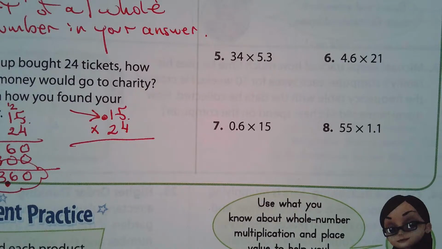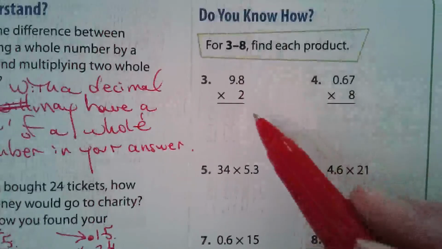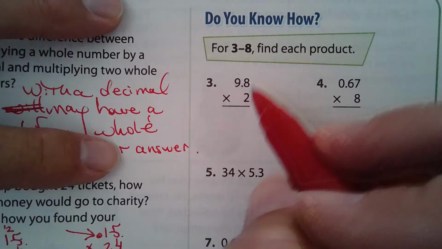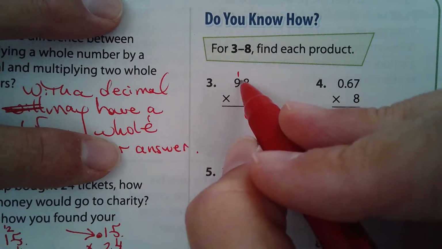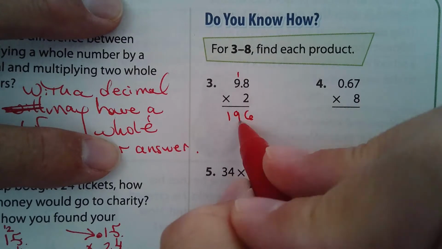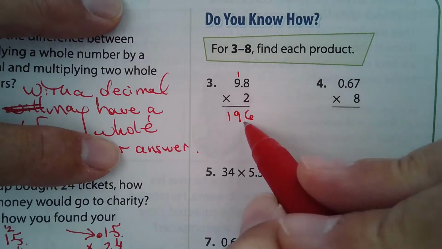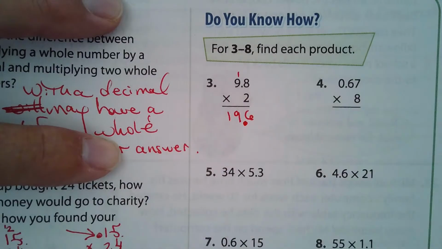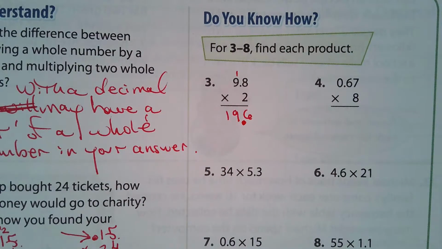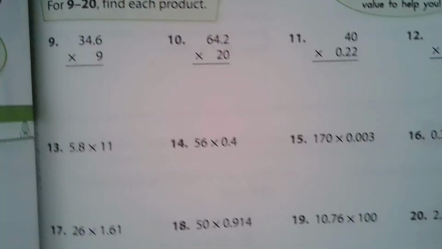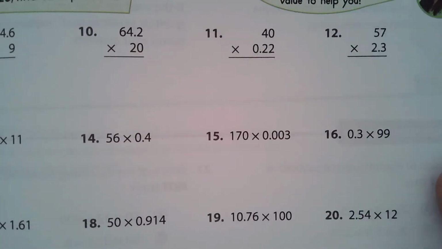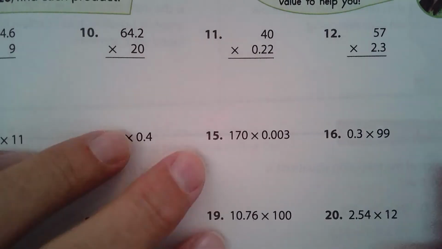Some of them, they've set them up vertically for you. 2 times 8 is 16. Put down the 6, carry the 1. 2 times 9 is 18, plus 1 is 19. Where would the decimal go? Right there. One place, 19.6. So they get a little bit harder when we go down here ways. Not a lot of room.